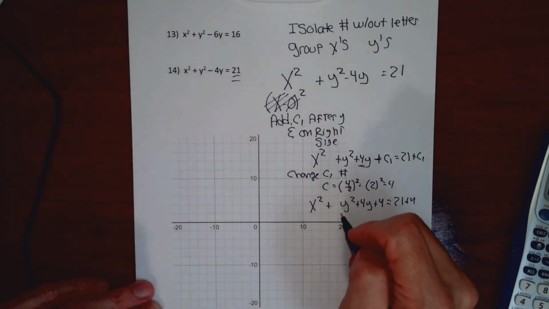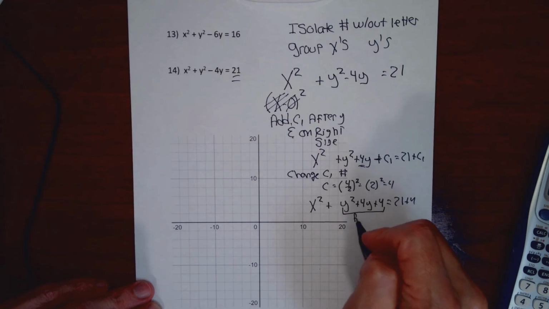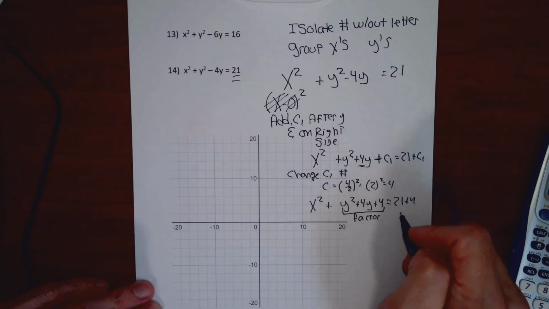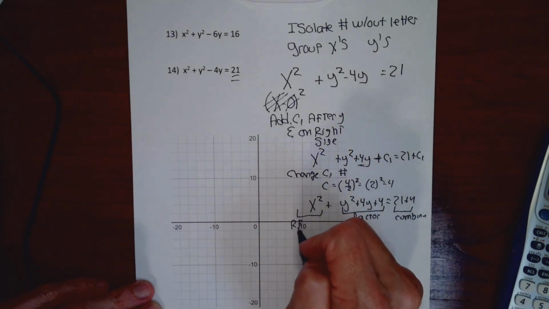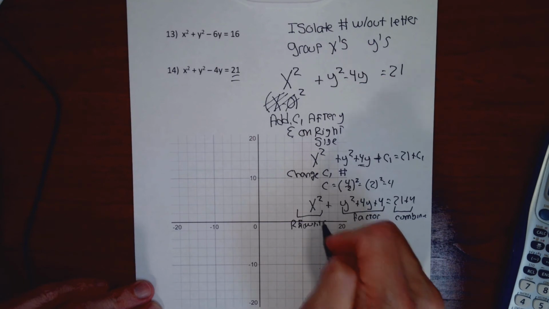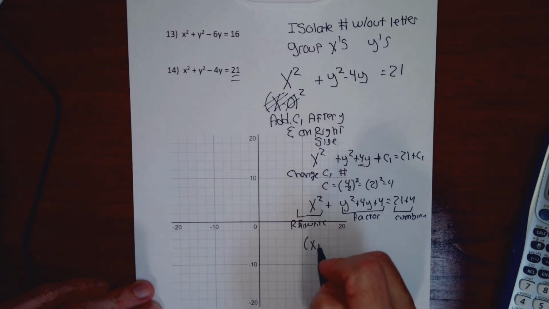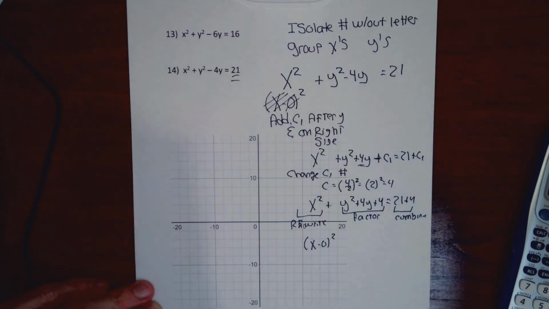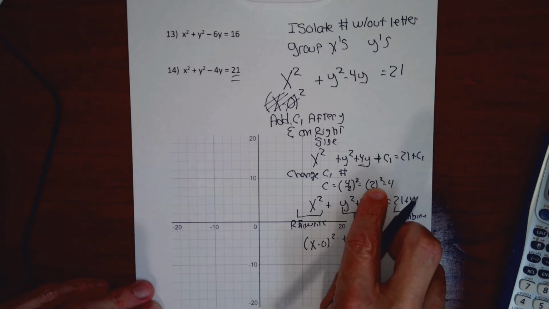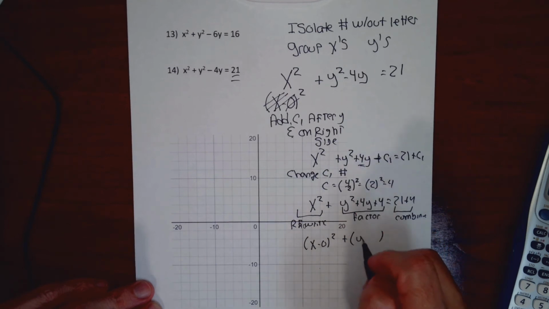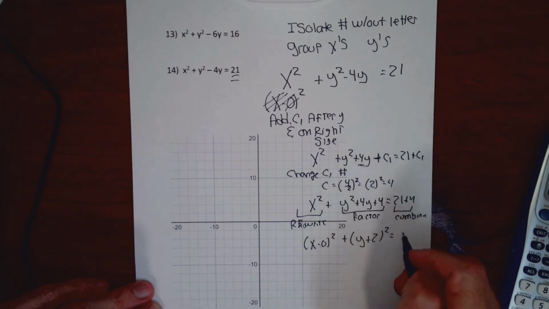And now I'm going to factor this. I'm going to combine this. And if I need to, it's optional. If you want, you can rewrite that, but you don't have to. The rewrite on that would be x minus 0 squared to help you see that the x coordinate of the center is 0. This y is going to factor into y plus 2 squared because the positive 2 is in the parentheses before you square. And on the right hand side, 21 plus 4 is 25.